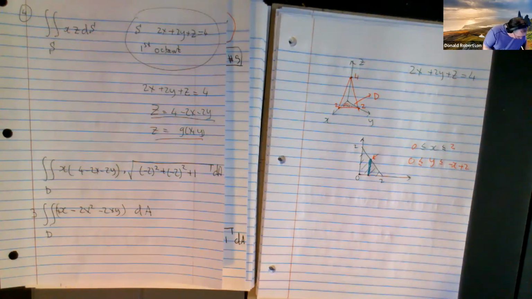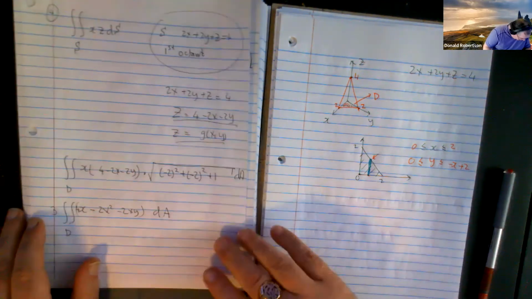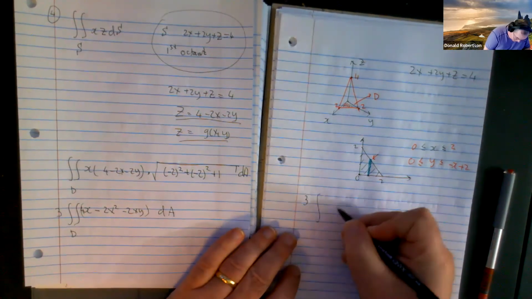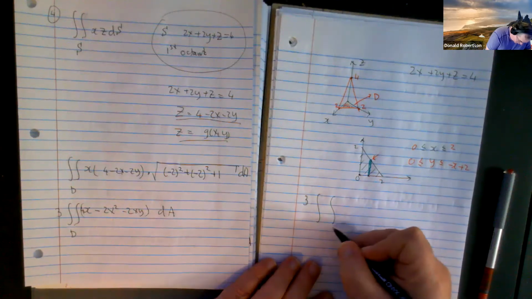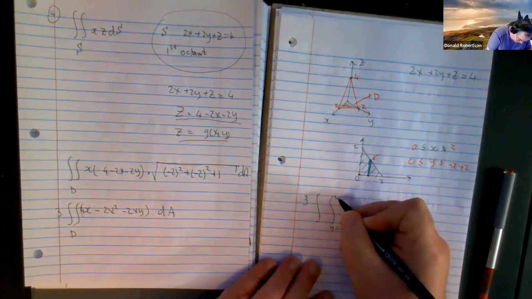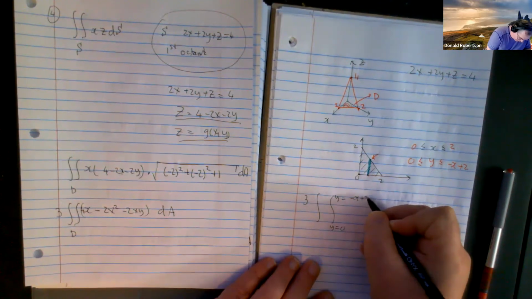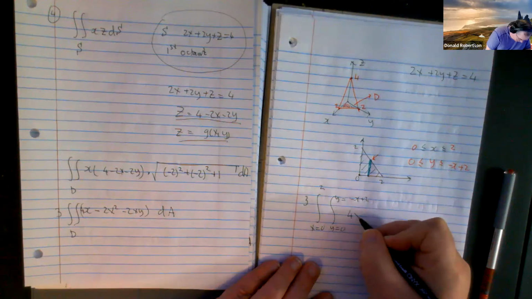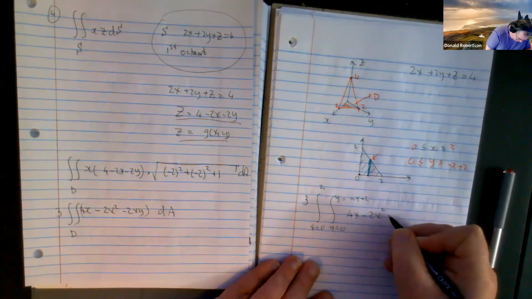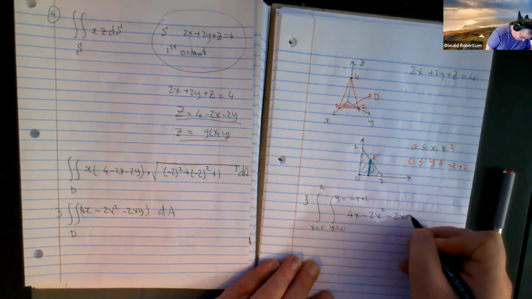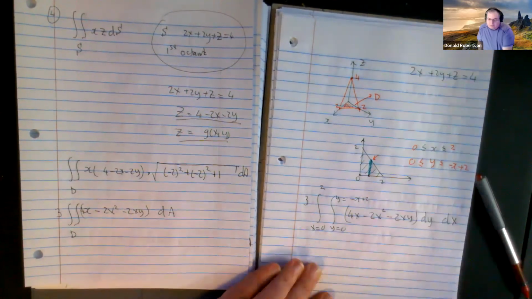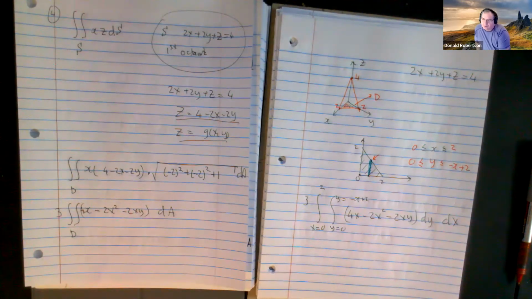Right, we got everything because we already know what this guy is. So I'm going to put him in. So it's going to be 3 times the integral of y from 0 to negative x add 2, and then x going from 0 to 2. And it's going to be for 4x, take away 2x squared, take away 2xy. And we'll do y first and x second. Would you agree that's a pretty standard double integral that we've done for lots of situations?